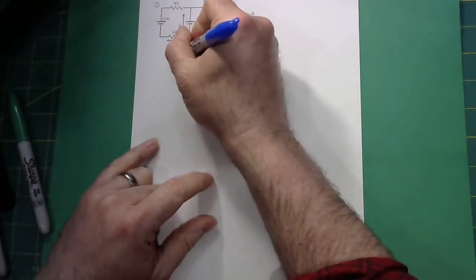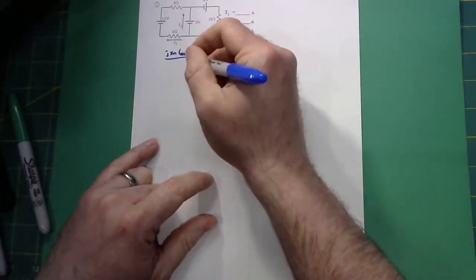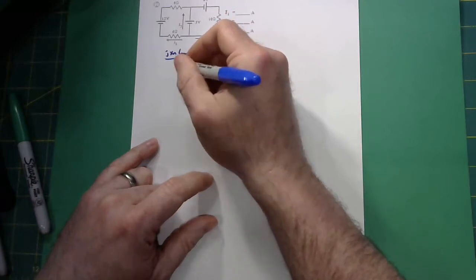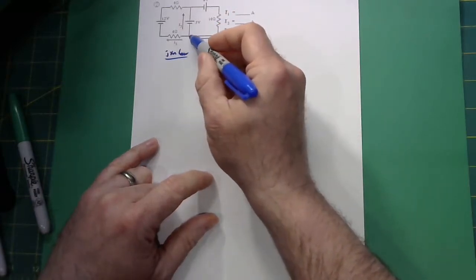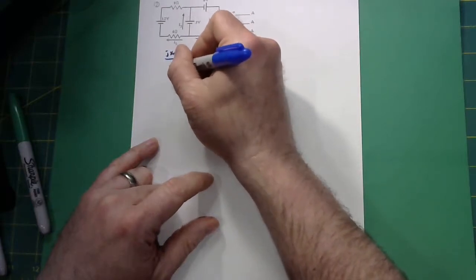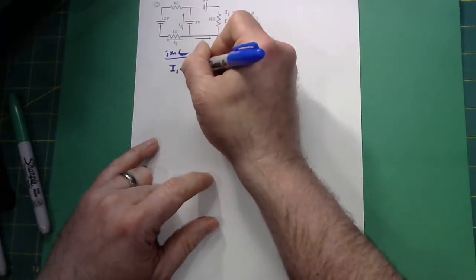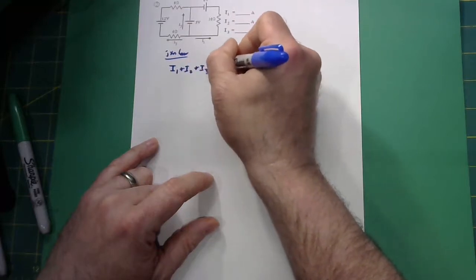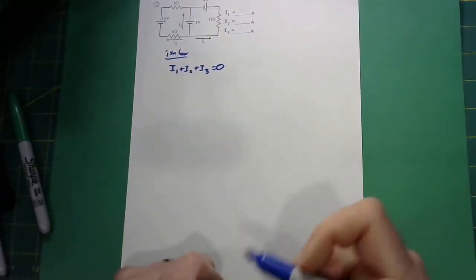So doing a junction law, and I'm going to do it for the bottom junction. We're going to say currents in equals currents out. There are no currents going in towards the junction. They're all going out. So I'm just going to go ahead and do all of them going out. I1 and I2 and I3 sum to 0. Okay, now we're going to go ahead and do our loop laws.